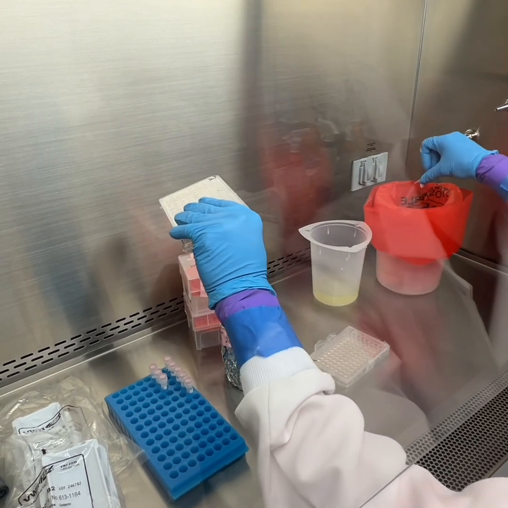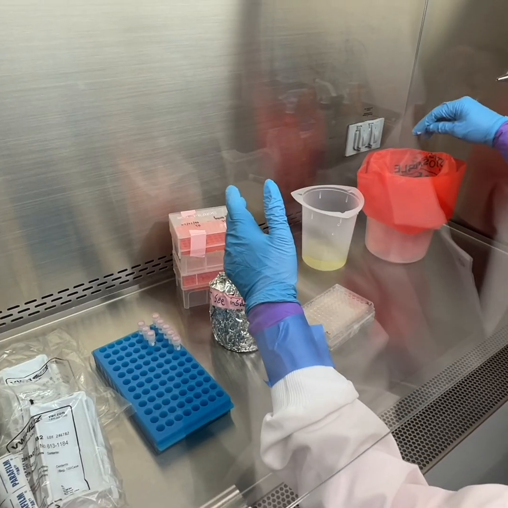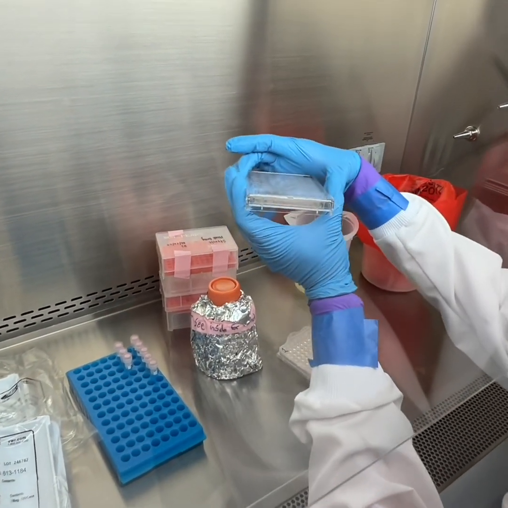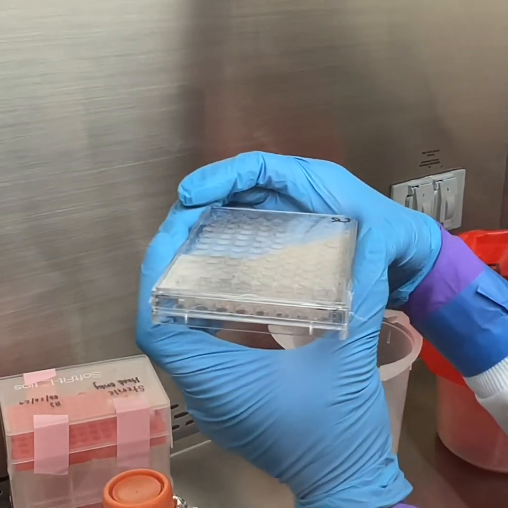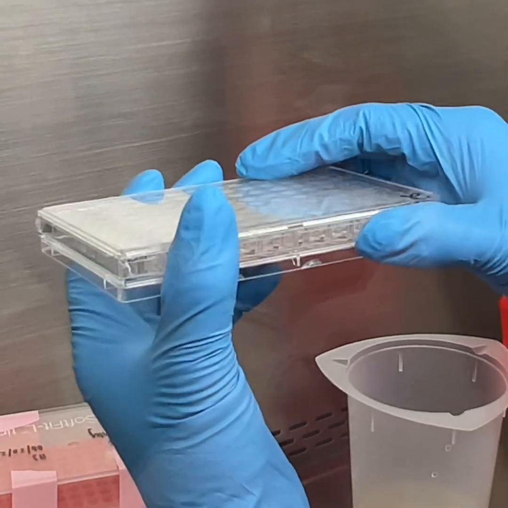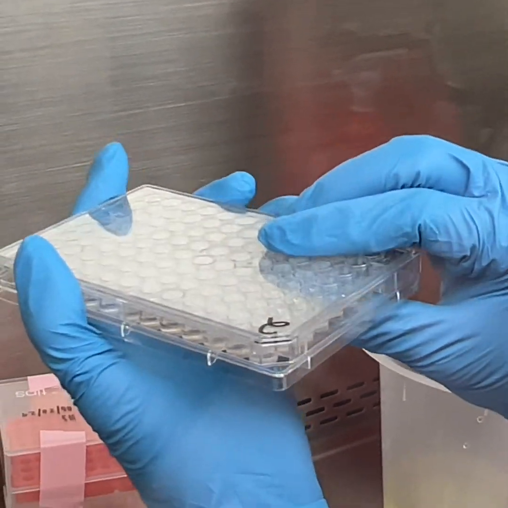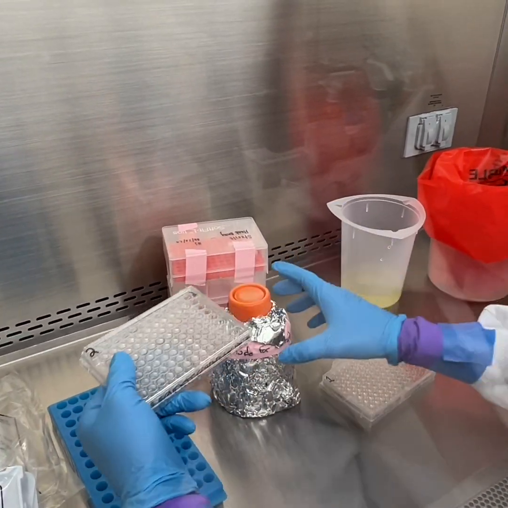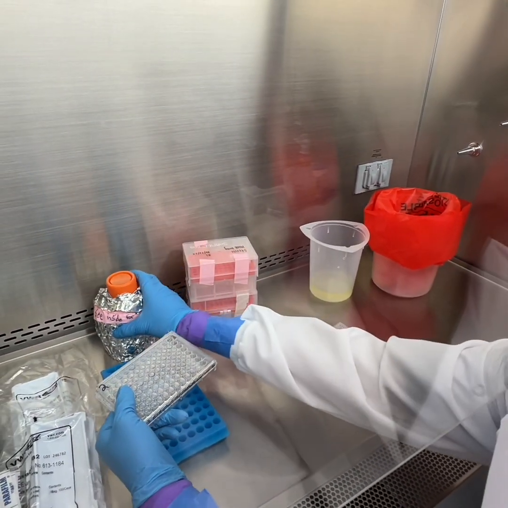Okay, we might just cut this part out, but that's okay. Hopefully you can see it a little better now. There's some residual fluid in those wells.